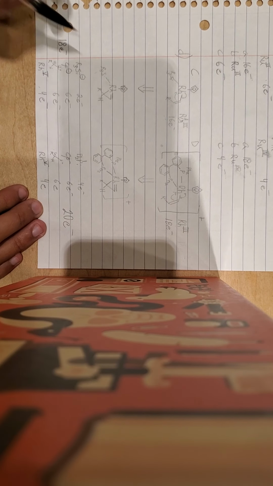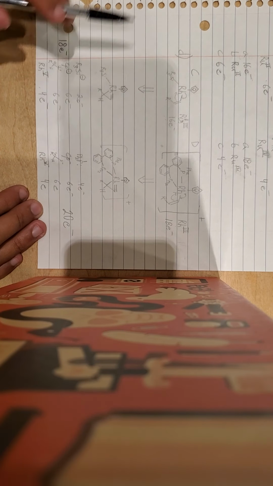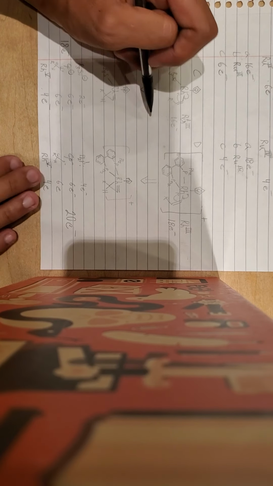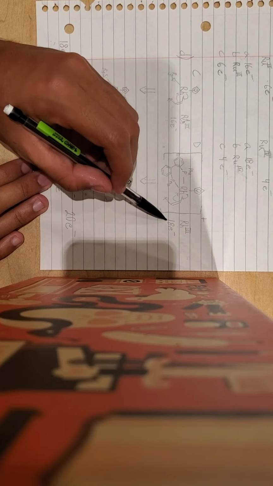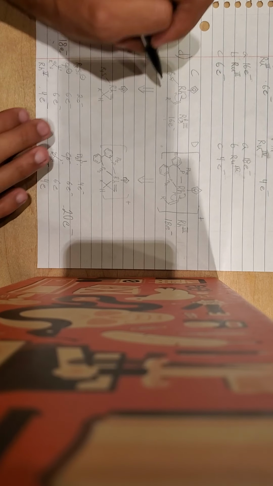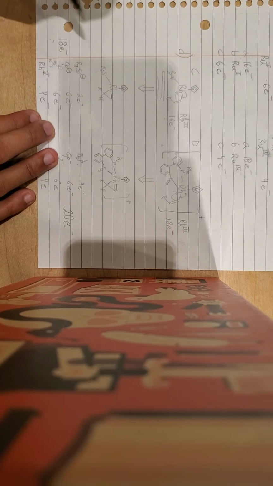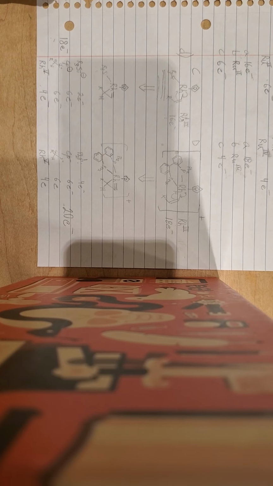And so if we look at these two, comparing which would be most likely to isomerize, a 16 to 18 is far more favorable than the highly unlikely 18 to 20. So this complex would exhibit more fast isomerization.